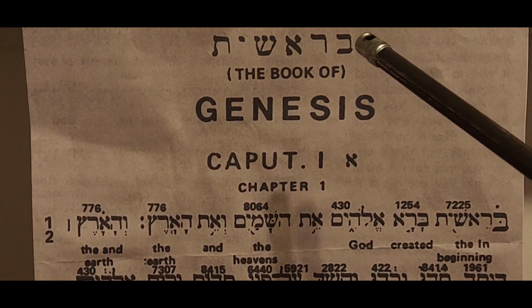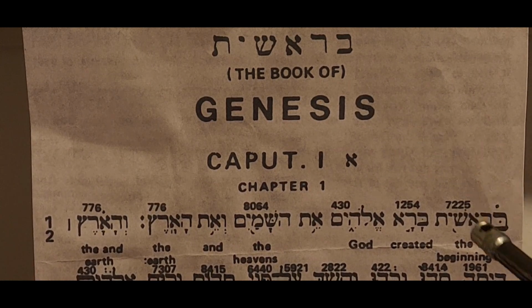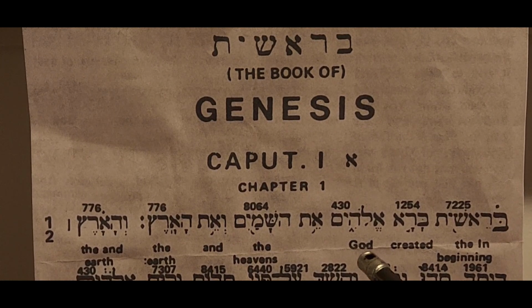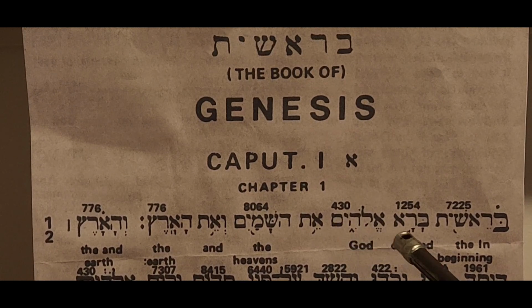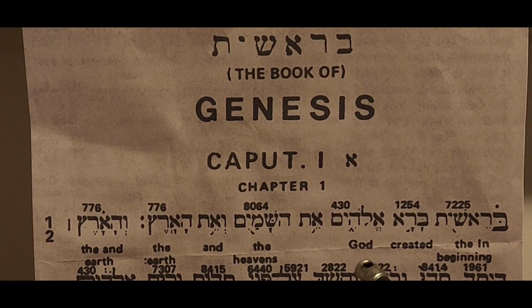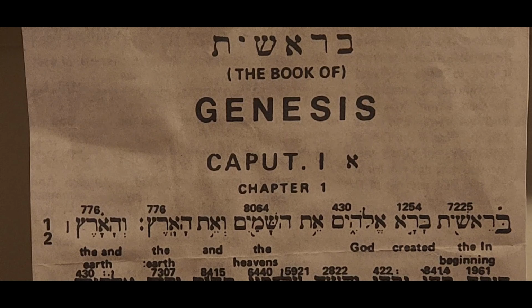The Hebrew is at the top, and below it is the English. You'll find that down here we have the Hebrew word at the top and the English word below it. Sometimes there's more than one word, like in the beginning. Over here is represented by one Hebrew word.